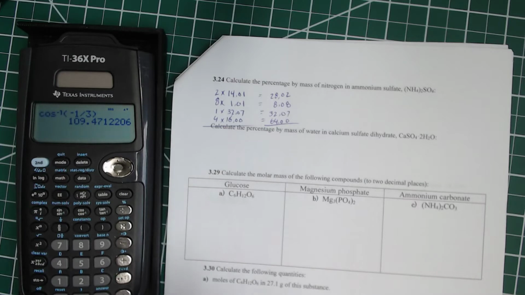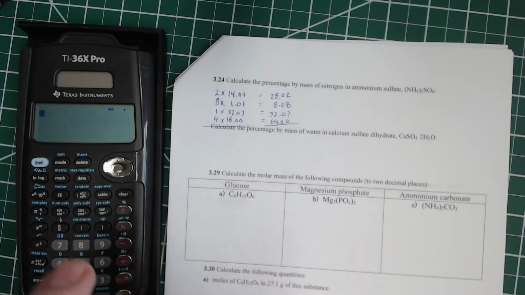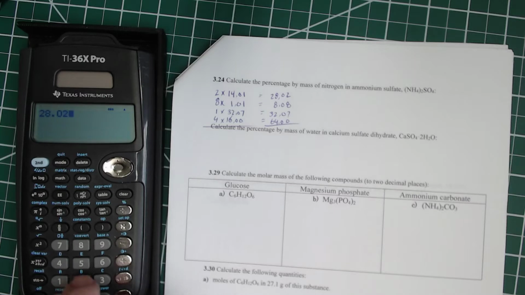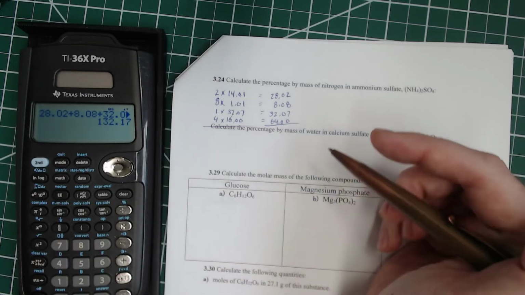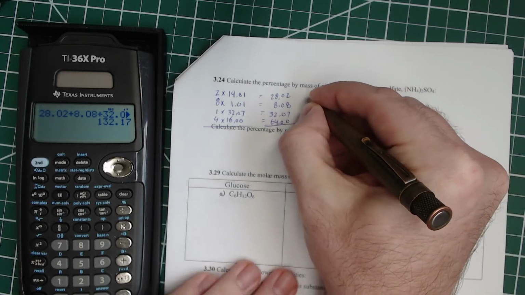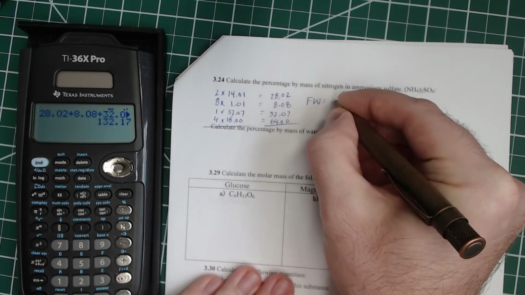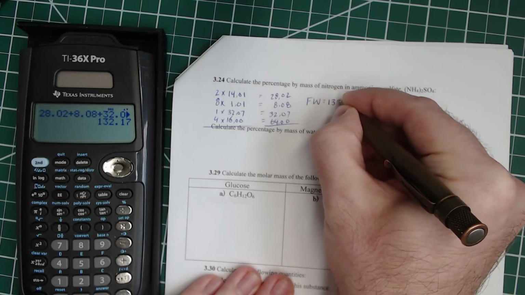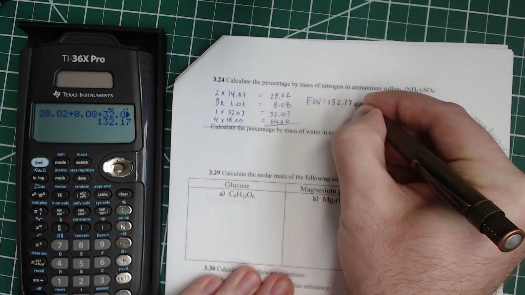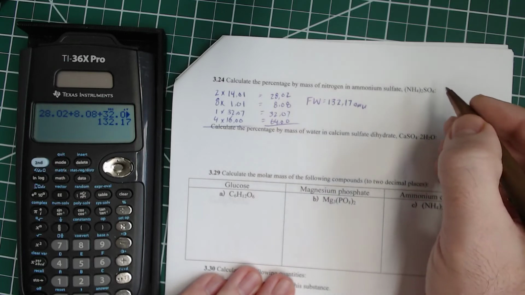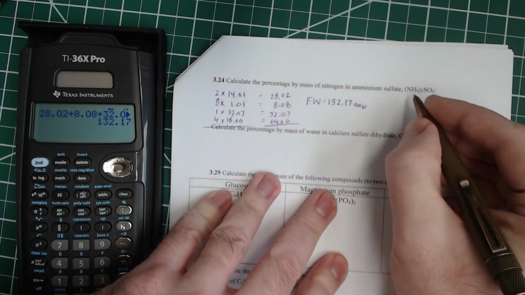Get my handy dandy calculator here. Looks like I was doing some trigonometry earlier. Clear that. So 28.02 plus 8.08 plus 32.07, plus 64. And we get a formula weight that is equal to 132.17 AMU. All right, and now we want to get the percent nitrogen.